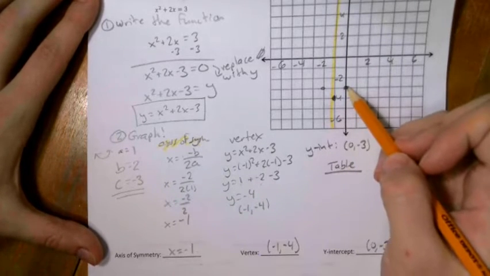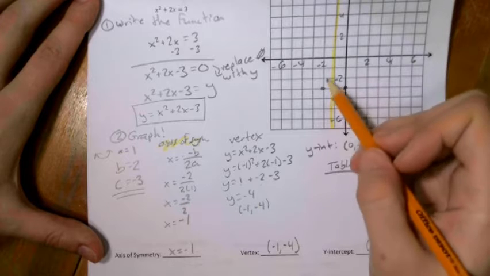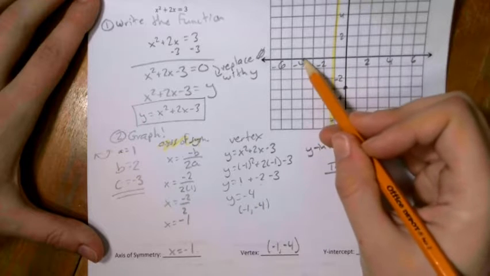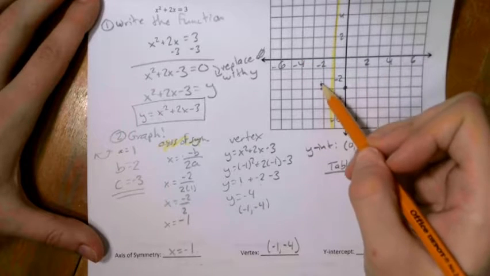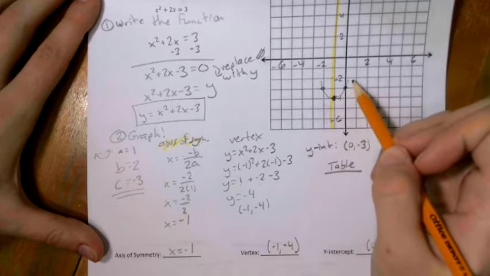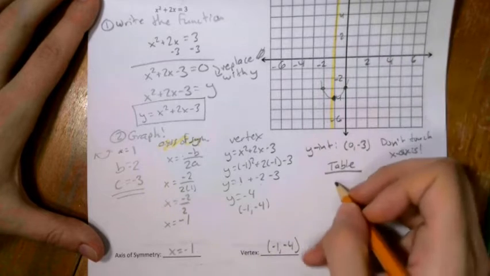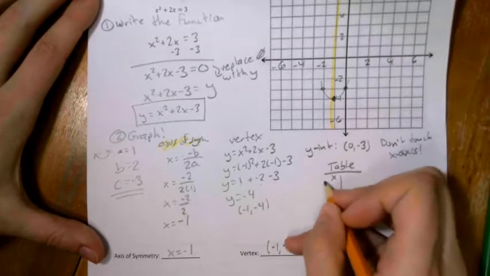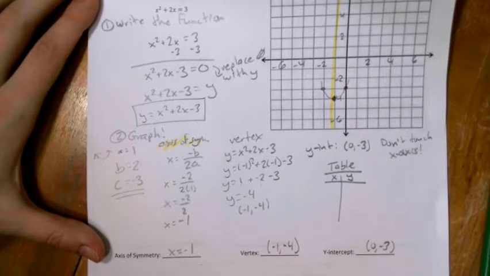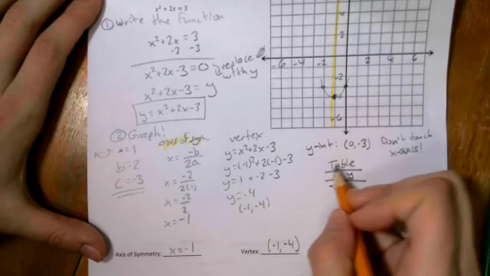I know I'm going to touch where x is bigger than 0, and I know I'm going to touch where x is less than negative 2. It's going to be somewhere past that point, because I can connect these with a nice little curve. I know it's not going to connect in between them, so it'll have to be greater than 0 or less than negative 2. So I'm going to do a little table here with my x and my y values. It's helpful to have a calculator, but you don't have to. I'm going to do -1.